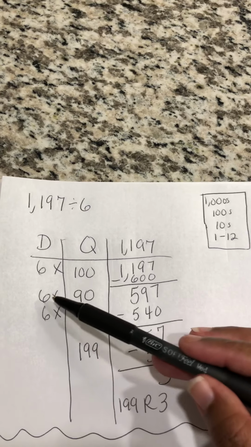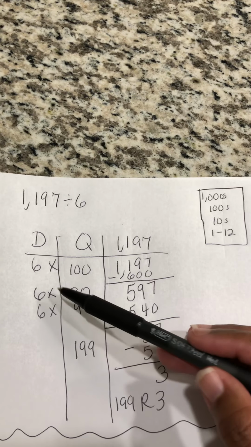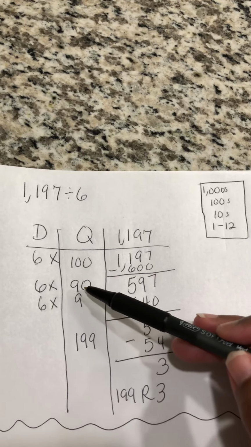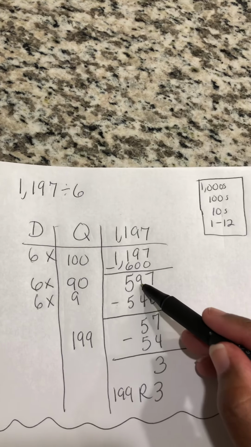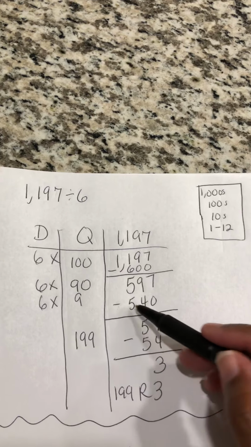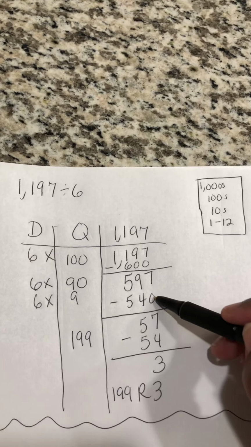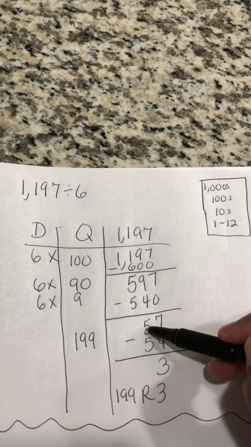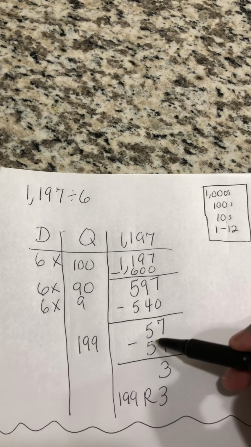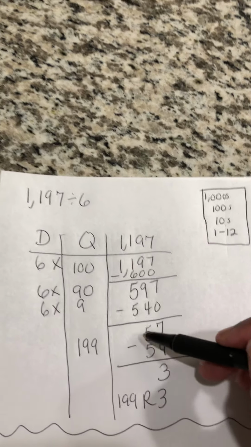And I know that 6 times 9 is 54, so 6 times 90 will work for me. 6 times 90 is 540, and 540 is less than 597. So I begin subtracting. 7 minus 0 is 7. 9 minus 4 is 5. Okay? So now I have a new dividend. It's changed again. And it's much smaller.